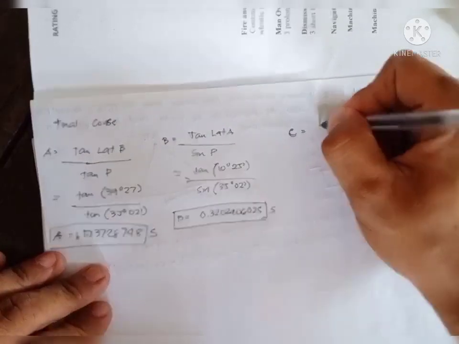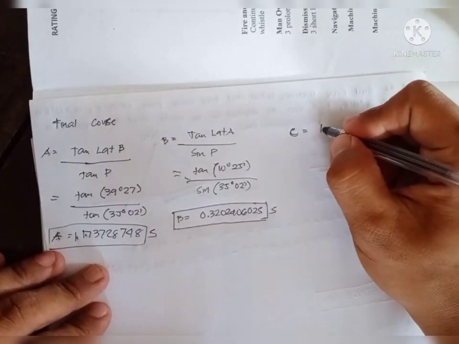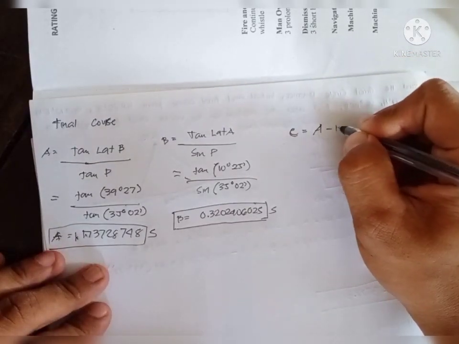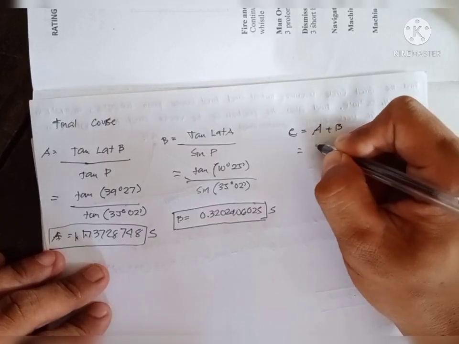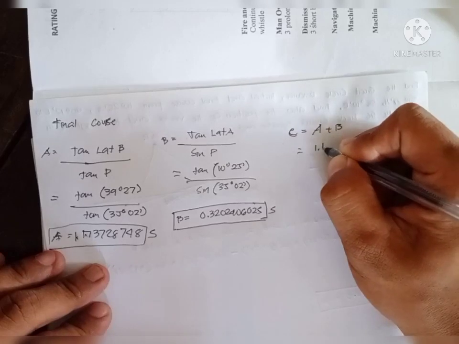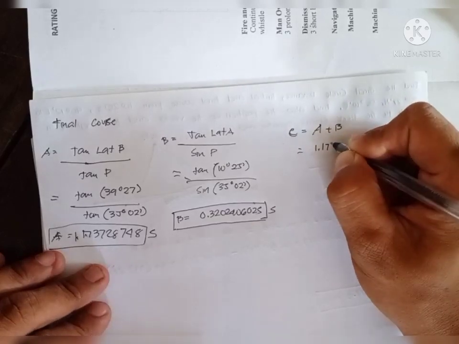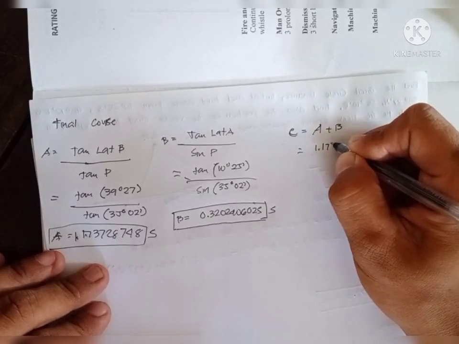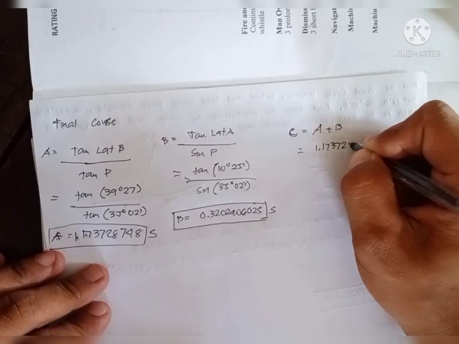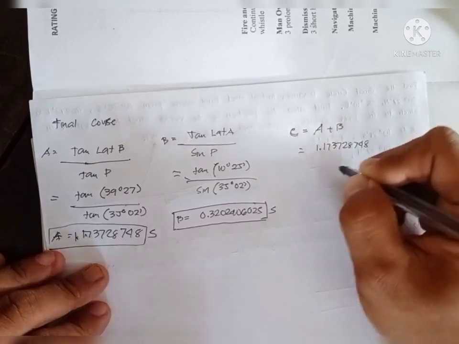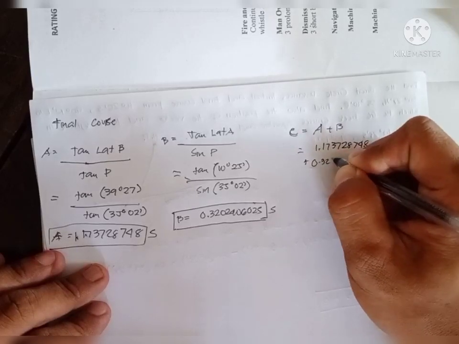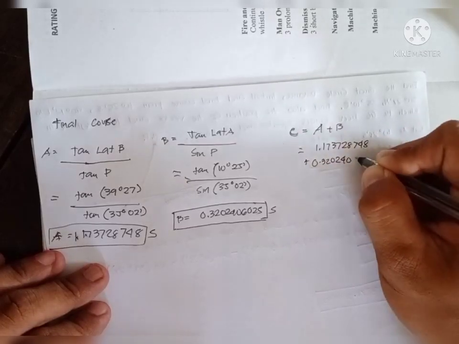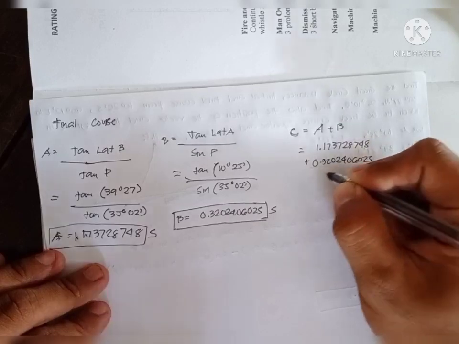So A plus B. So substitute 1.17372878 plus 0.3202406025.